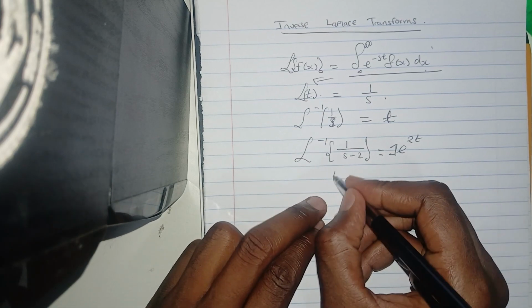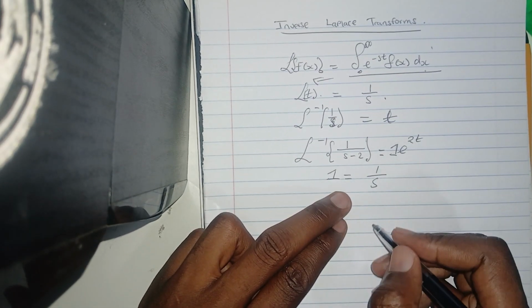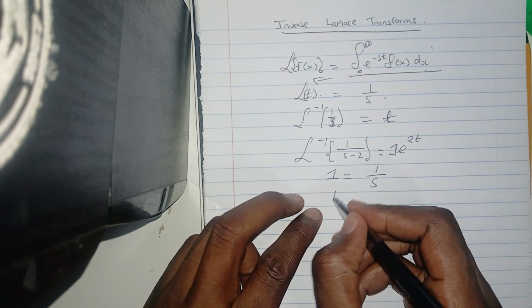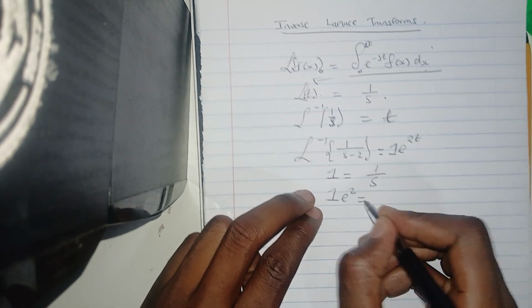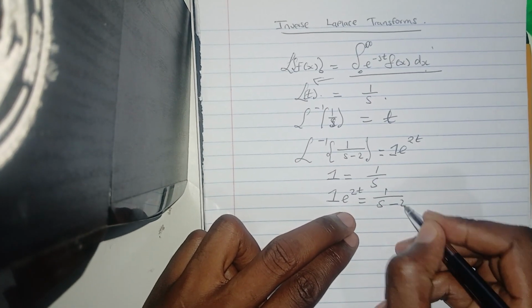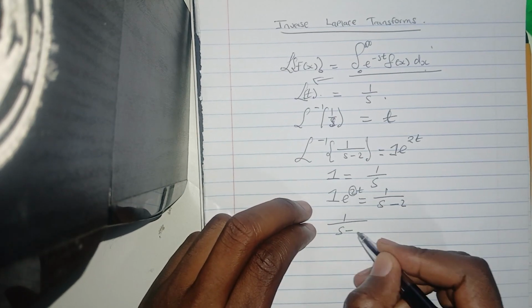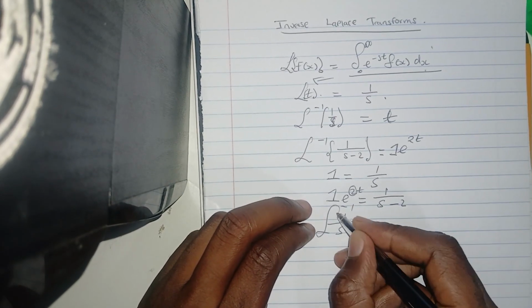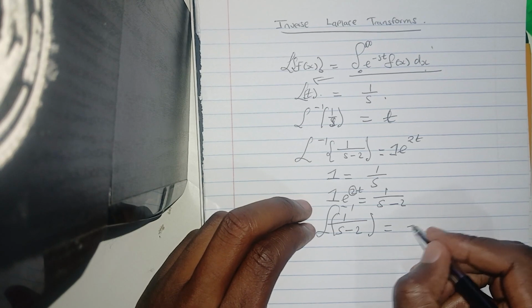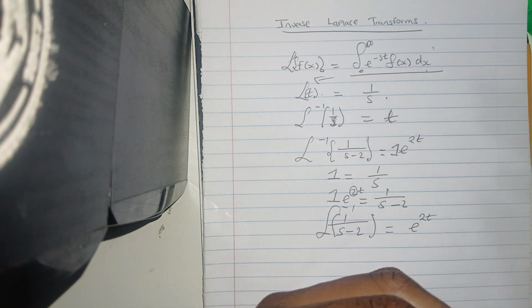Because if ever they give you 1, the Laplace of 1 is 1 over s, right? So if now they give you 1 times e to the 2t, the Laplace of this will be 1 over s minus 2, right? So now that means the inverse of this is equal to e to the 2t, right? So that's what we need to do, right?